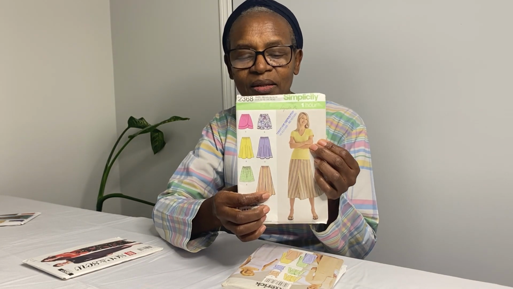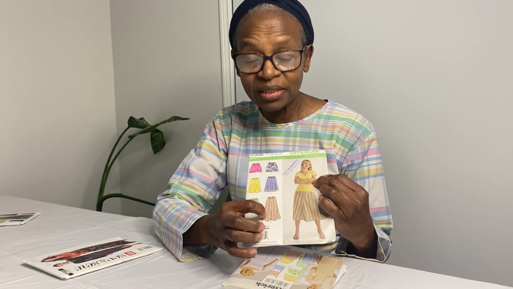Here is another pattern with a very nice skirt. I like this skirt here, which is D. And again, it is the same problem where the measurements are different for the waist and the hip. I remember doing a measurement for a friend, and her waist is 32. So if I use her measurement, her waist is 32 and her hip is 40.